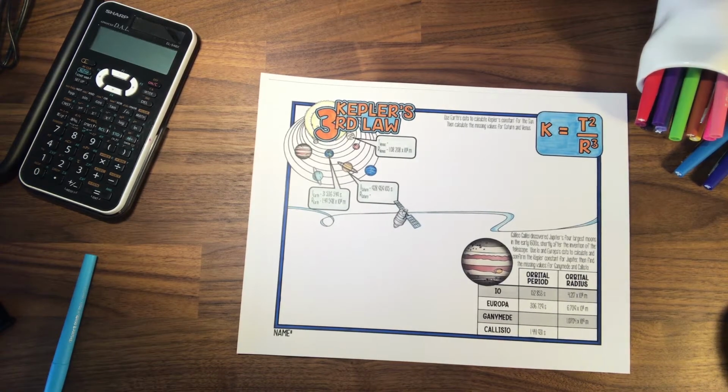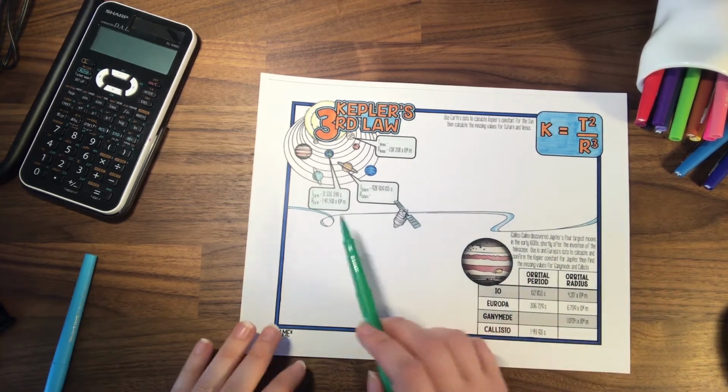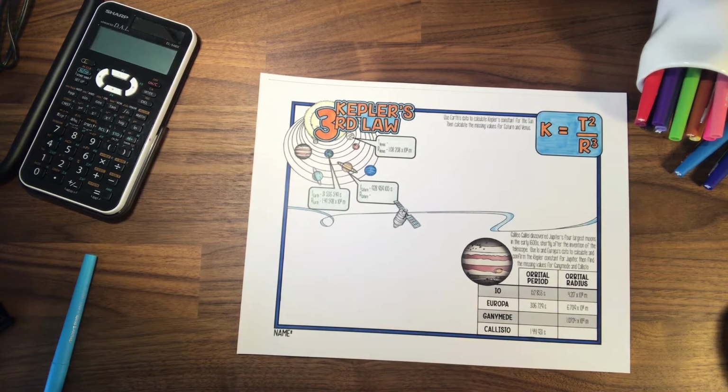Here we're looking at some practice questions involving Kepler's third law. So up here we've got the first practice question. Use Earth's data to calculate Kepler's constant for the Sun. Then calculate the missing values for Saturn and for Venus.